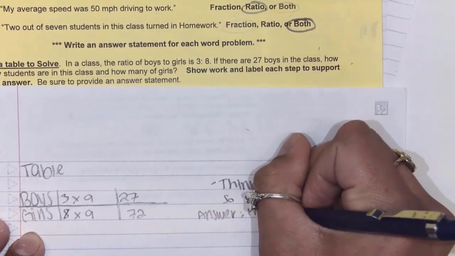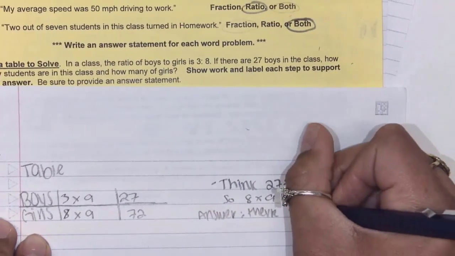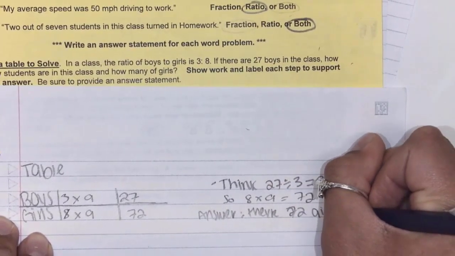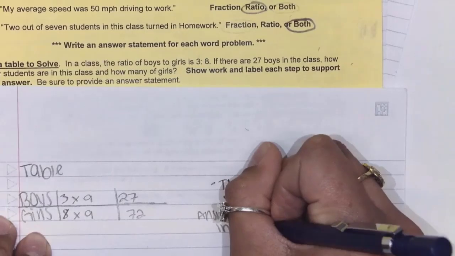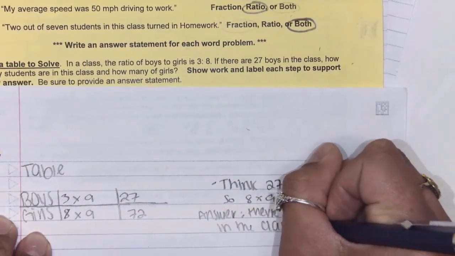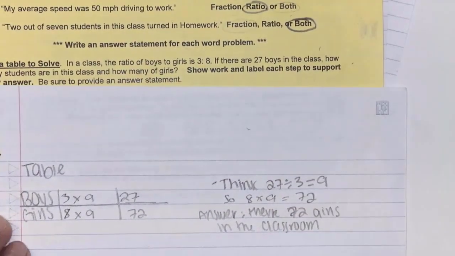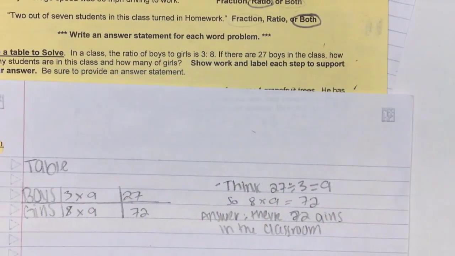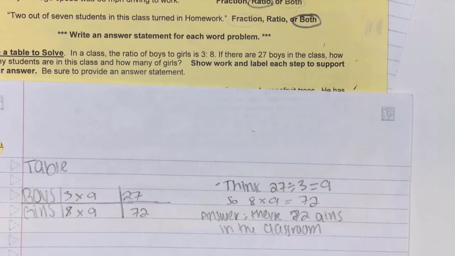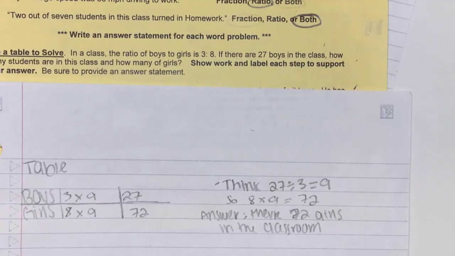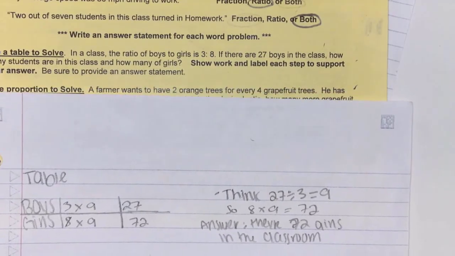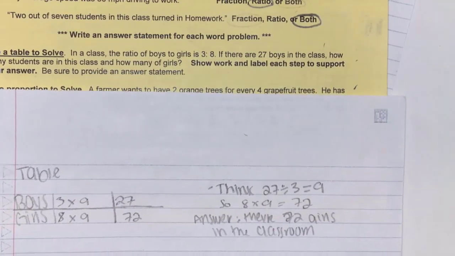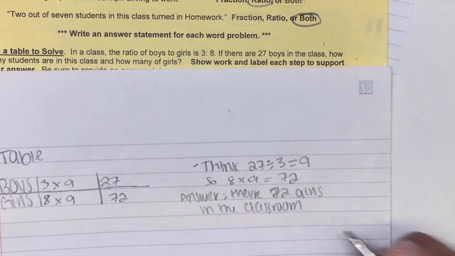And it was that there are 72 girls in the classroom. Oh my gosh. Yeah, that's my answer. They also ask how many students are in the class. Okay. Sorry, I did think about that.